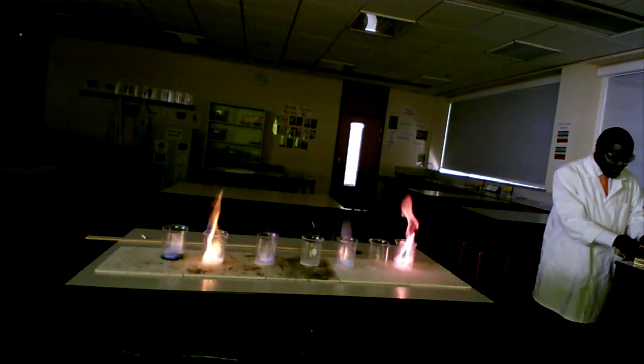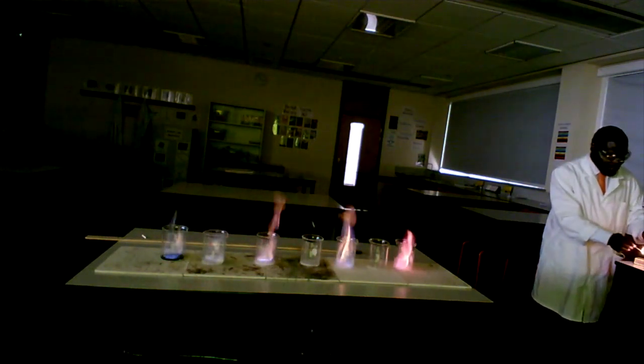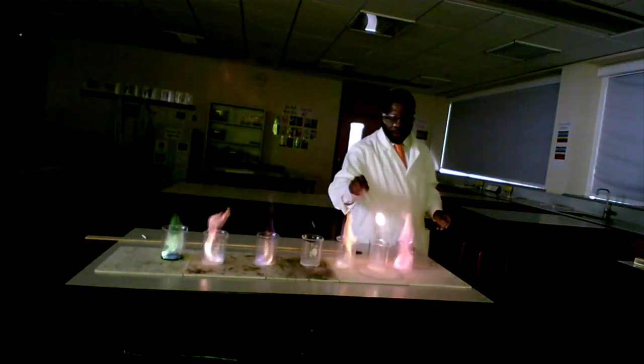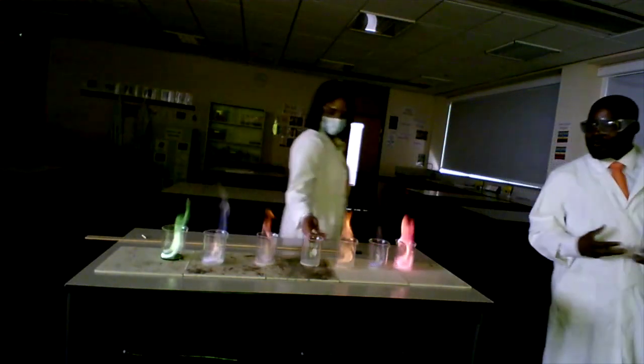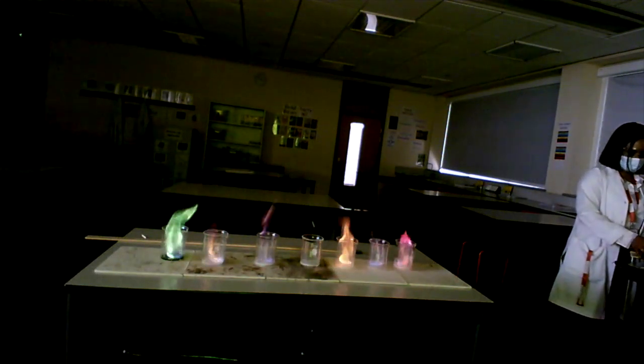Remember earlier I said that the flame that we see depends on the sort of metal that is in our salt. So at the moment, gentlemen, you should be seeing, as you are going across, something red, something blue, something orange, something green, which are all things that you probably see if you are looking at a firework.